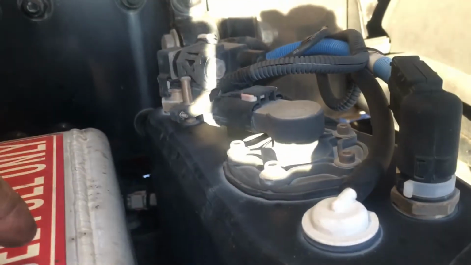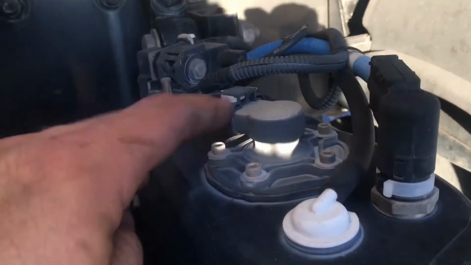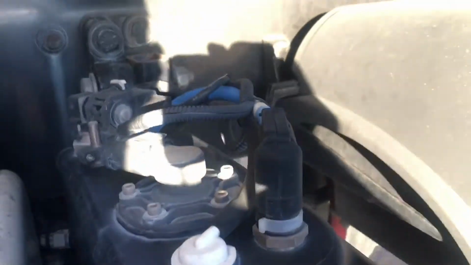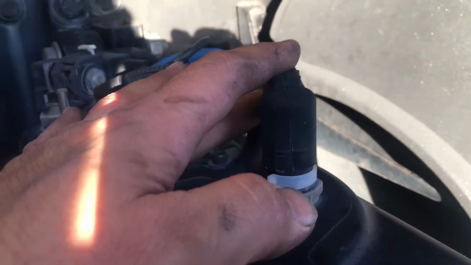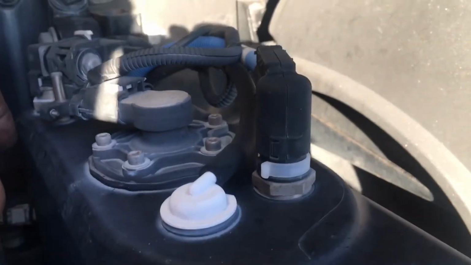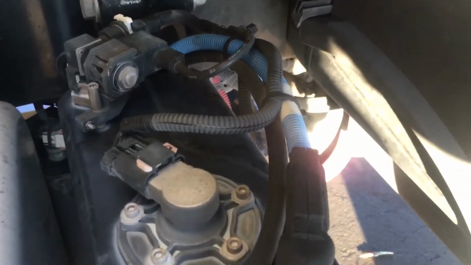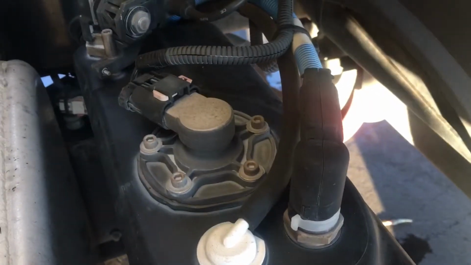Here's the header, or the sending unit, which picks up your fluid level and stuff like that. And here's your supply line. And we're just going to examine and make sure that nothing is damaged or has obvious white leaks. So here you can pop this, give it a sniff.